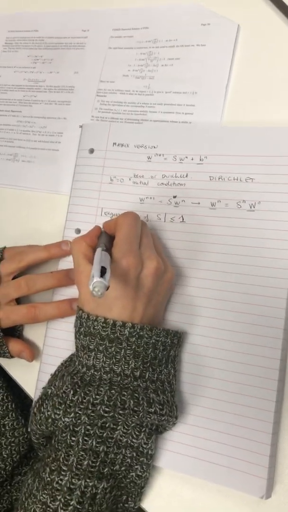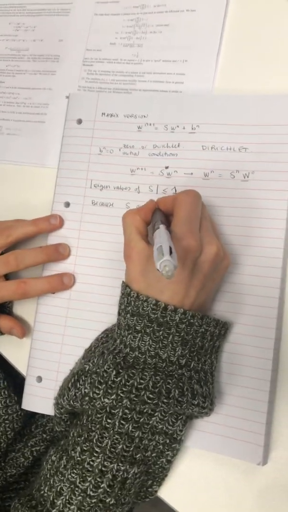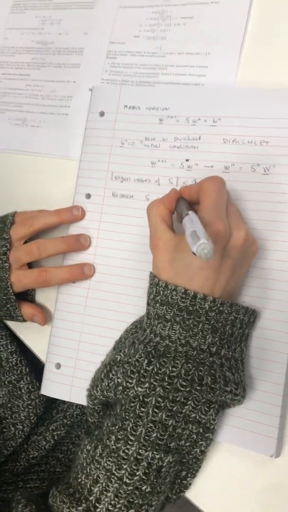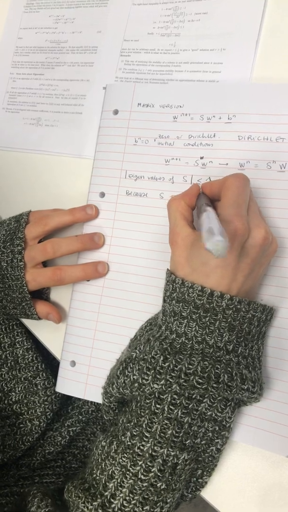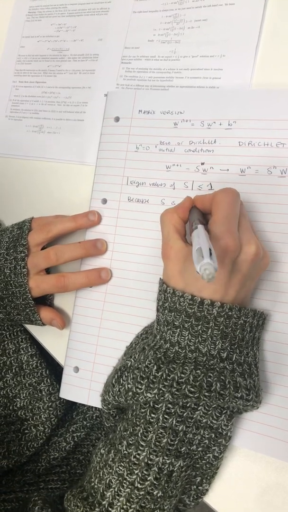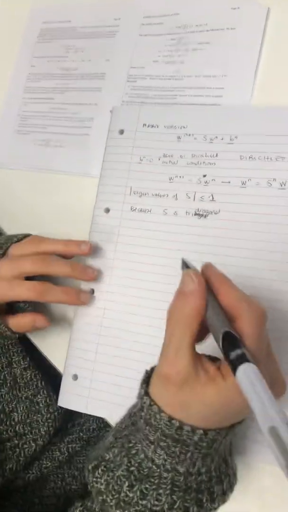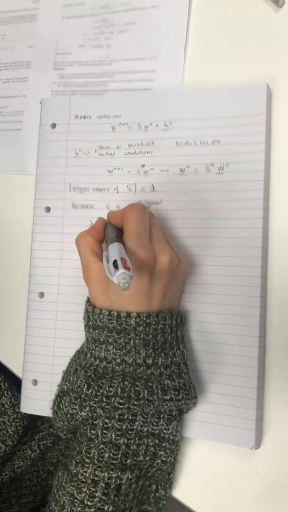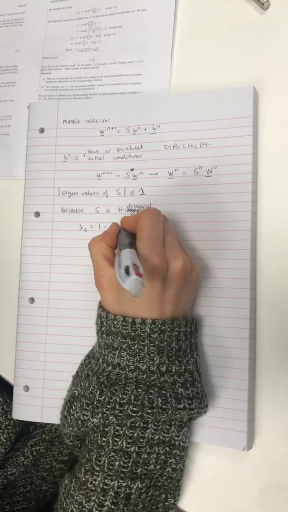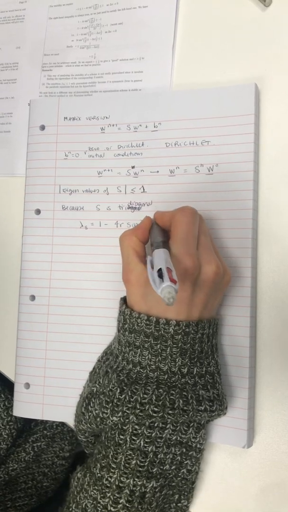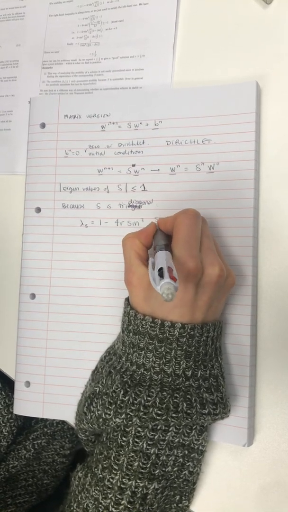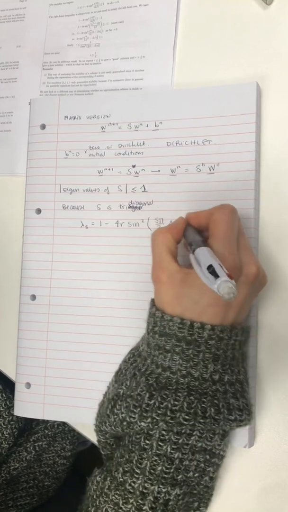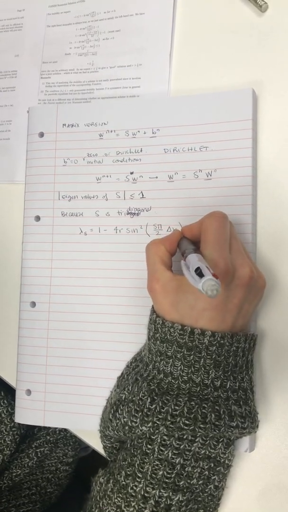Because S is tridiagonal, let's say diagonal because there are zeros up and down, the eigenvalues are of this form: 1 minus 4r sine squared of s times delta x.